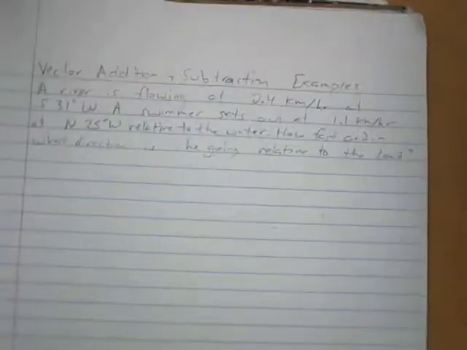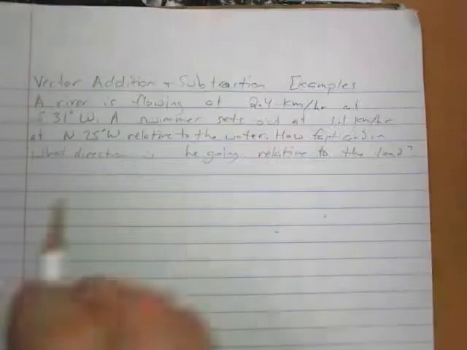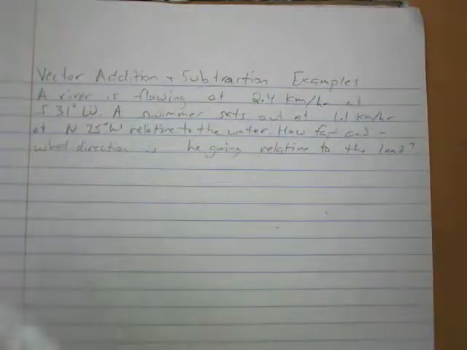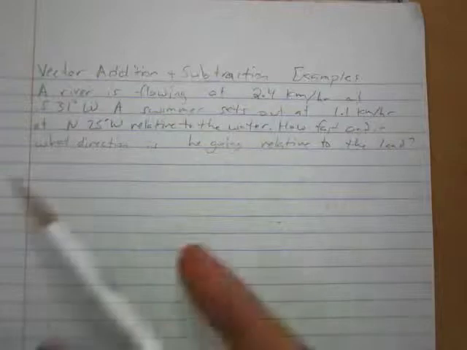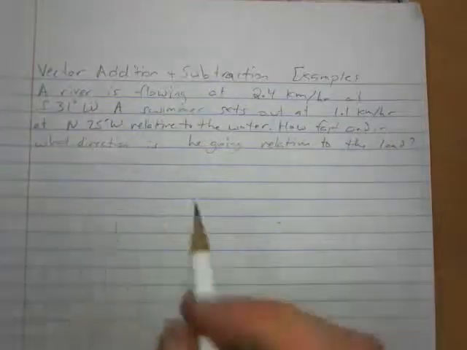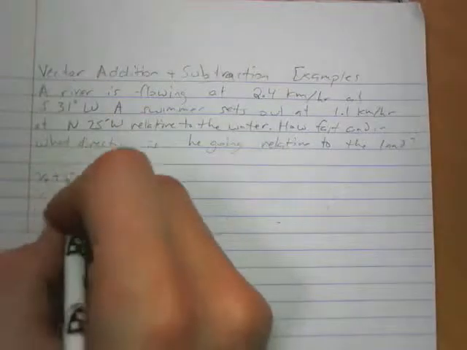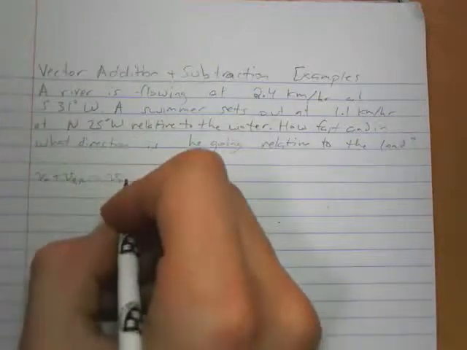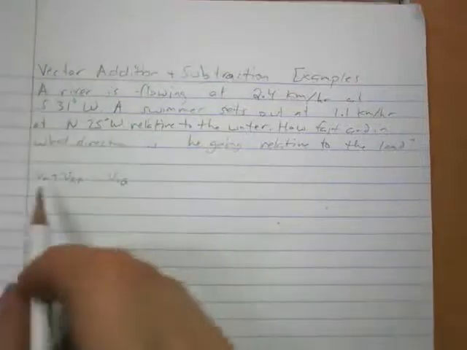All right. So the river's moving, and then the swimmer's swimming in the water, moving relative to the water. The water's also moving, so it's carrying him downstream. This is another case where you just add vectors. The velocity of the river plus the velocity of the swimmer relative to the river gets you the velocity of the swimmer relative to the ground or the land or whatever you want to call it. So that's how that works.